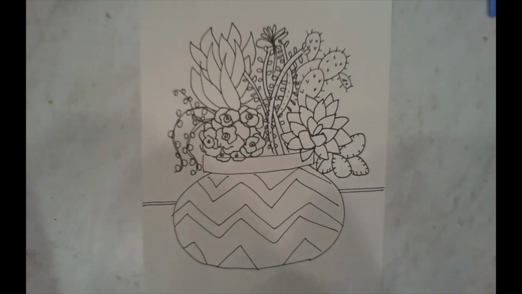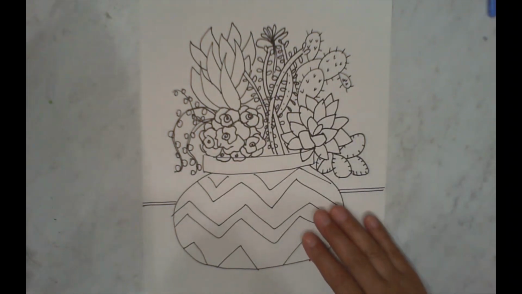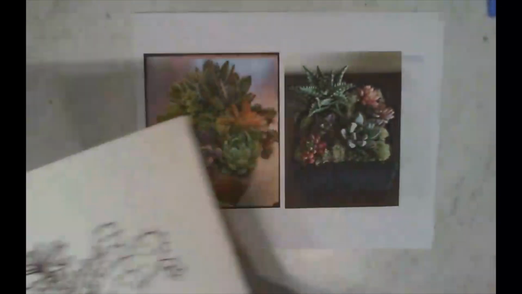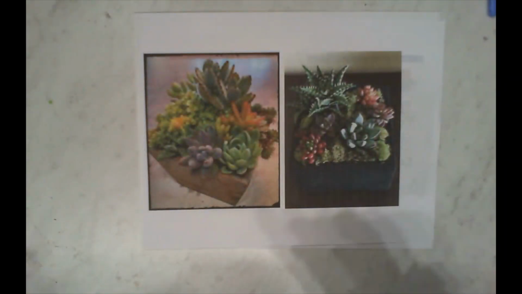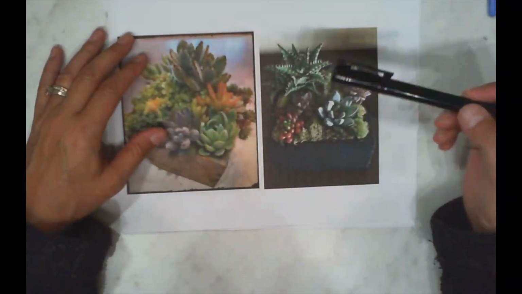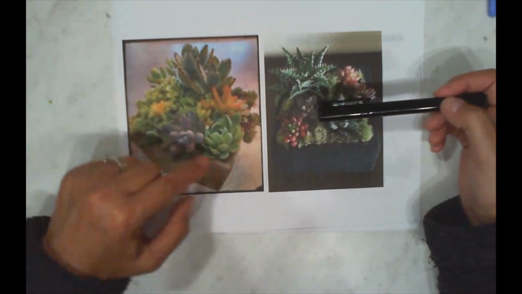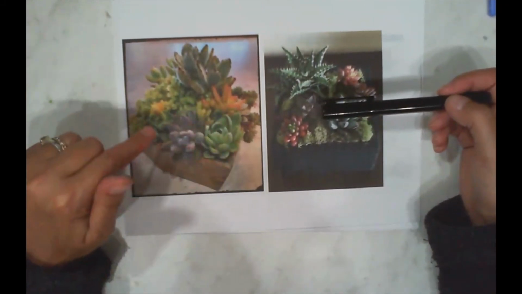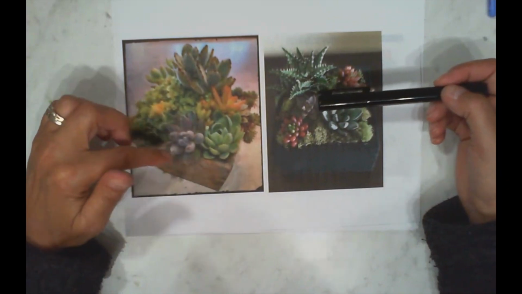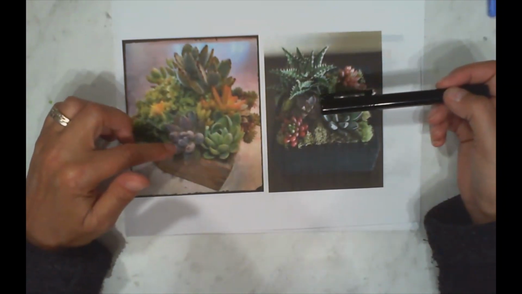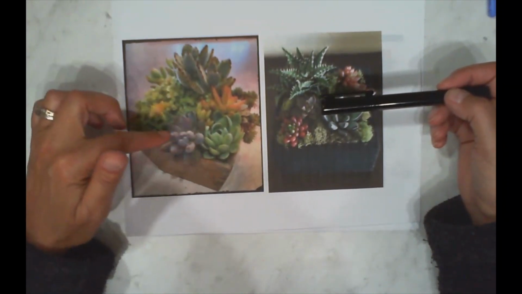All right, so as you can see, I've filled my container with lots of variety, different shapes and things spilling out and over. So the next thing that we're going to look at is the unique coloring of these succulents. When we look closely, we can see that there are multiple colors. Even though the plants may look similar, each leaf can contain 2, 3, even 4 different colors within it.